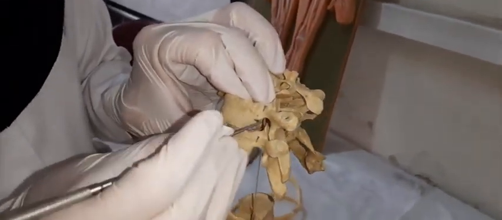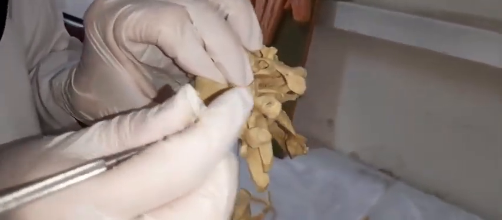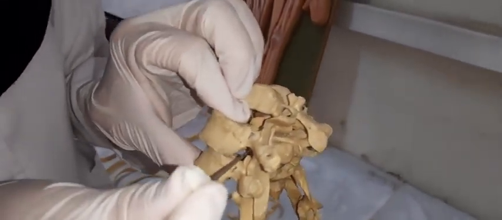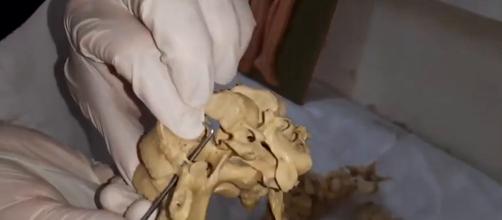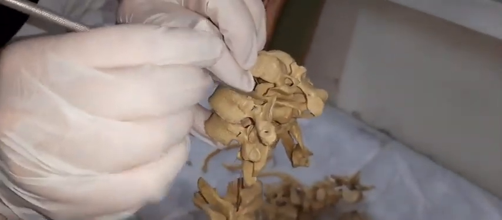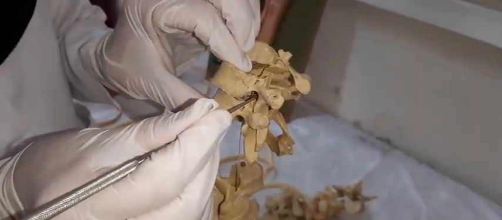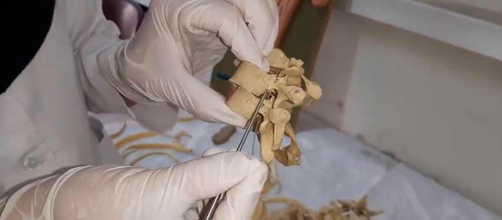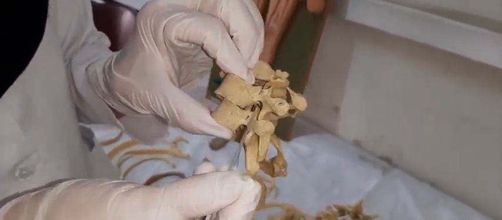anterior to the zygapophyseal joint here, I am able to show you the intervertebral foramen. Intervertebral foramen connects to the vertebral foramen. So vertebral foramen is here and here, called the intervertebral foramen. Inside of the intervertebral foramen, you can find the spinal nerve.